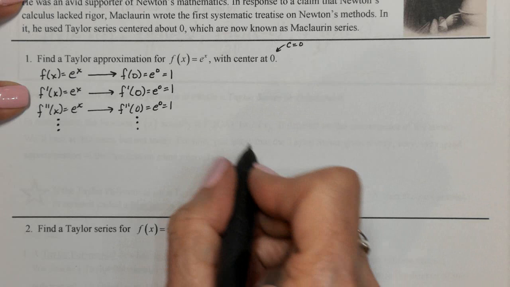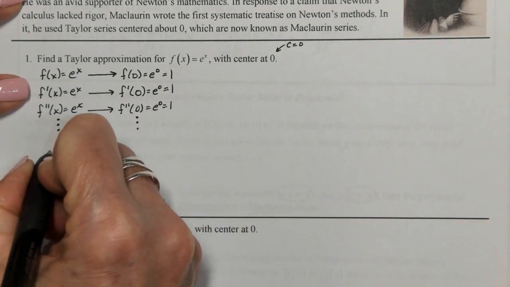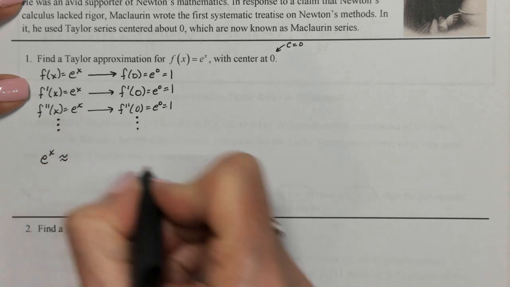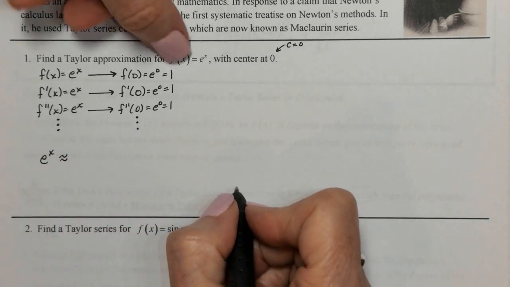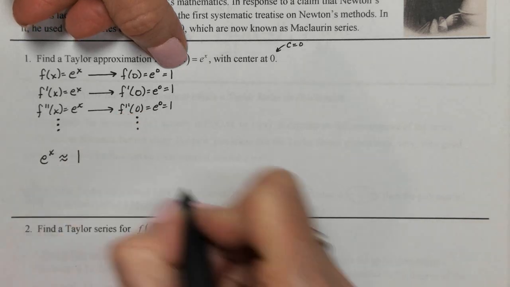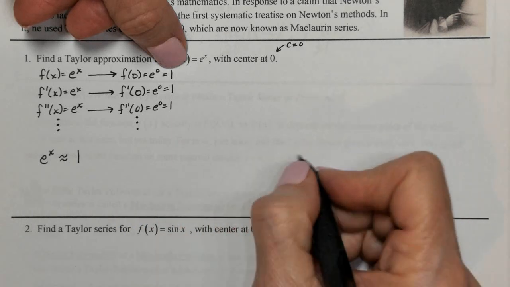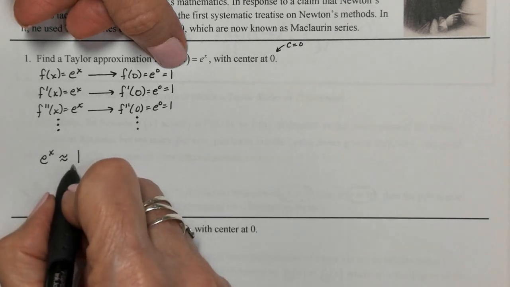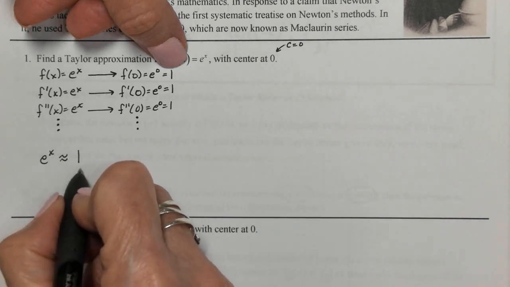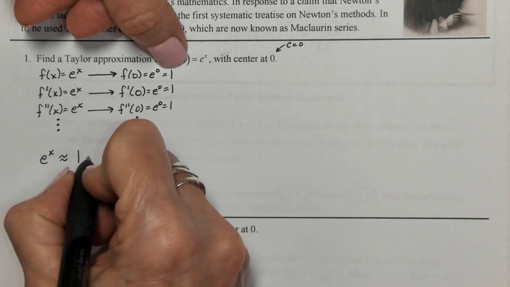So our approximation for e to the x will be, okay, here we go. We start with our constant term, and it is just our constant term, no x's. If you would like to think of it as being divided by 0 factorial, great. But I don't have to write that.